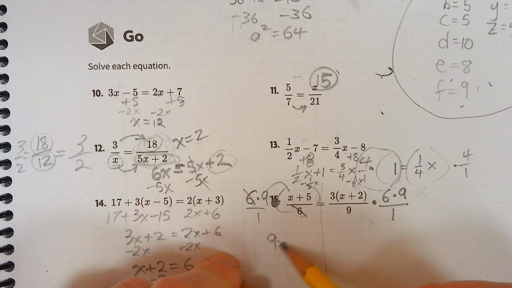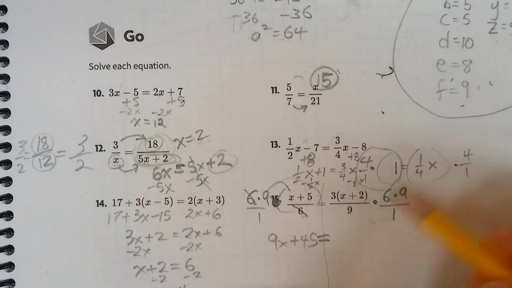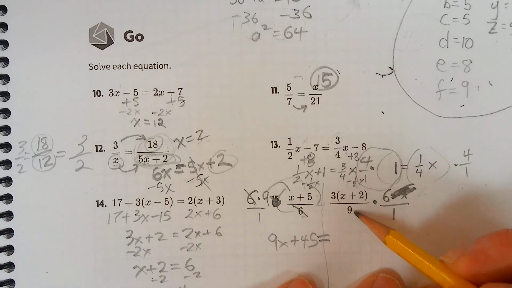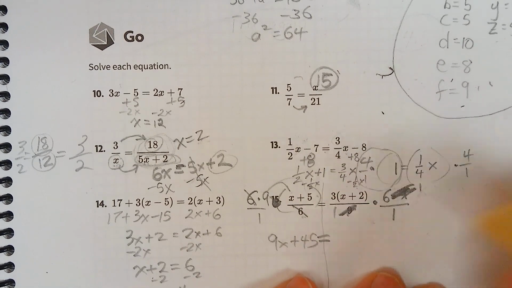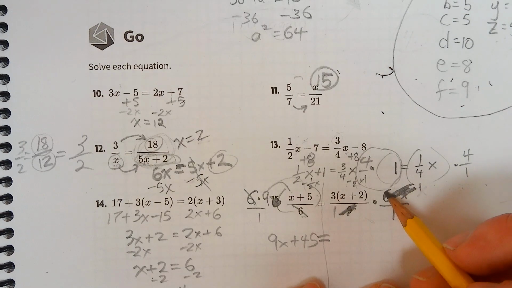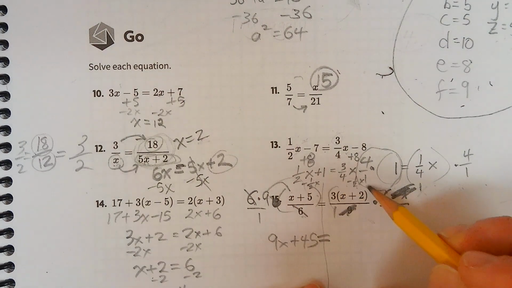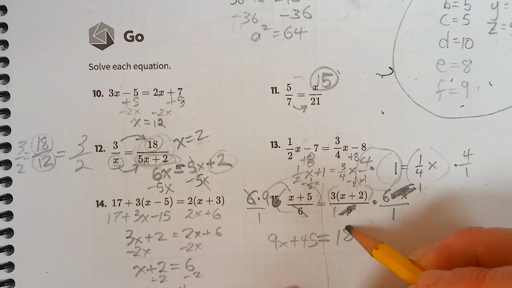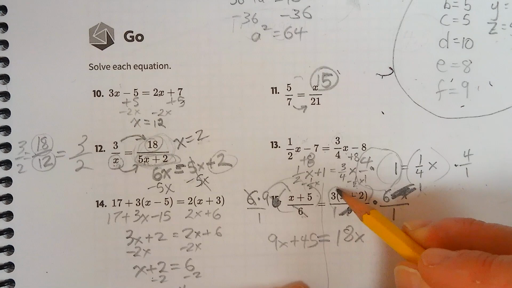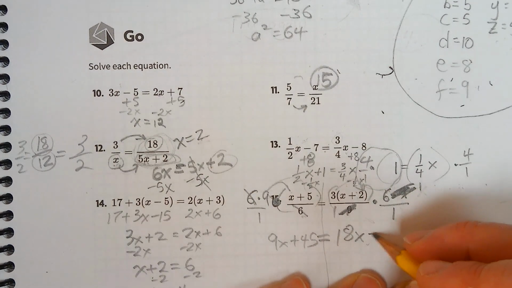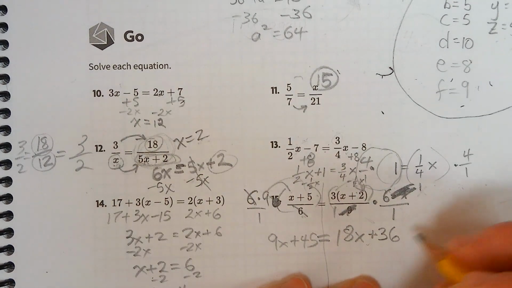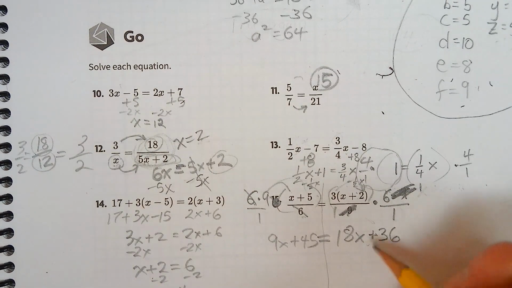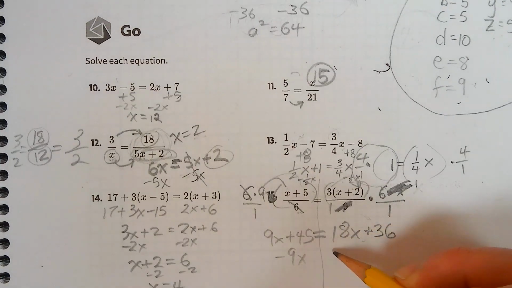So 9x and 45 equals. What happened over here? We're multiplying by 9, but later dividing by 9. So those simplify just to be 1. And we have 6 times all of this stuff. But really, it's 6 times 3 times all this stuff. So that's 18 times all this stuff. 18x and 18 times 2 is 36. Get all the x's onto one side.